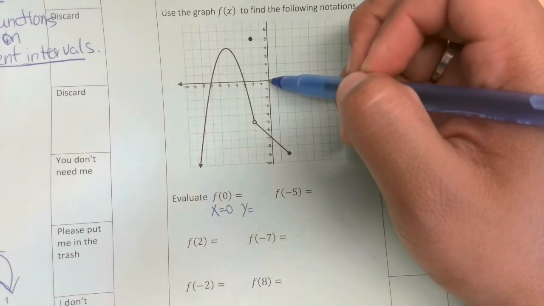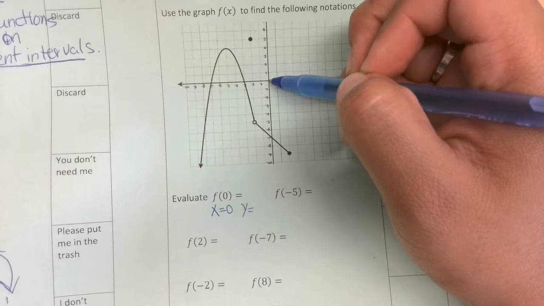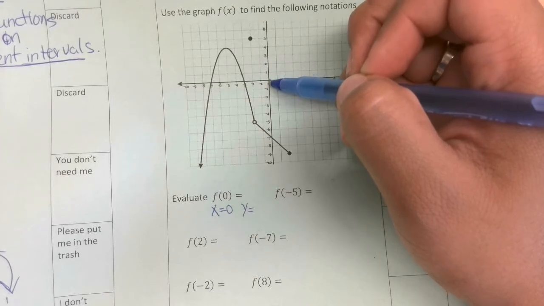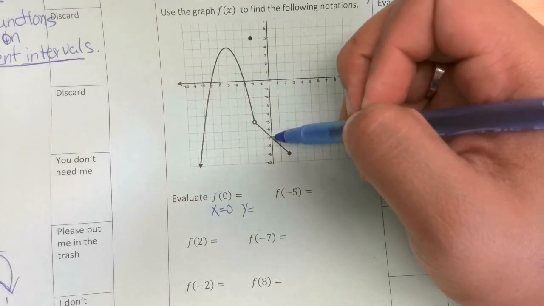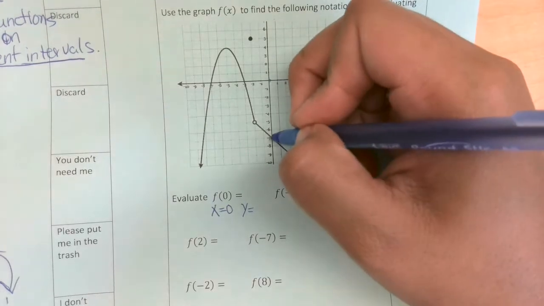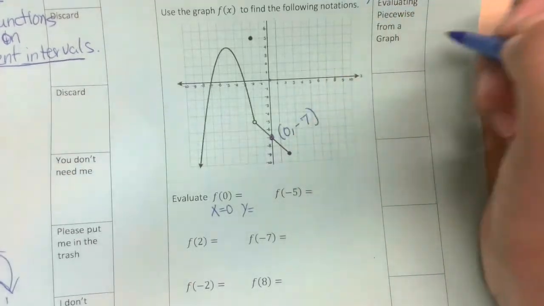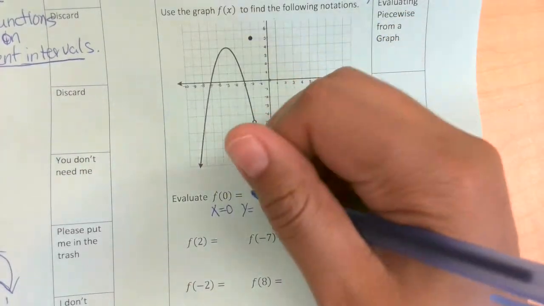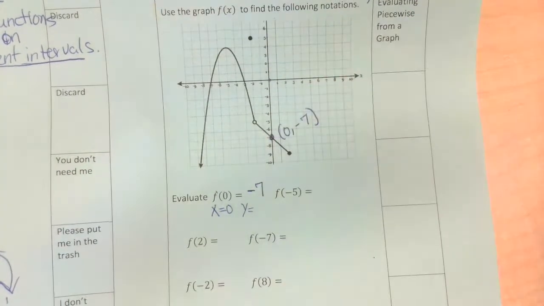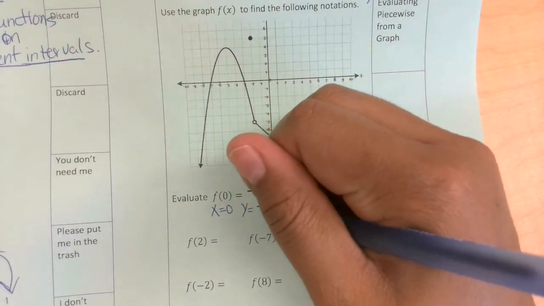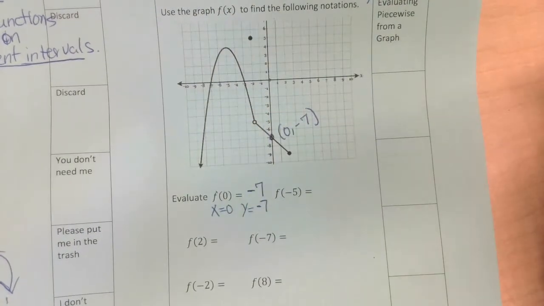X is 0 right here, and we're going to go to where the function is located. The function is located down here because here's where my solid line is. So my function is at (0, -7). So when x is 0, my answer is -7 because my y is -7.